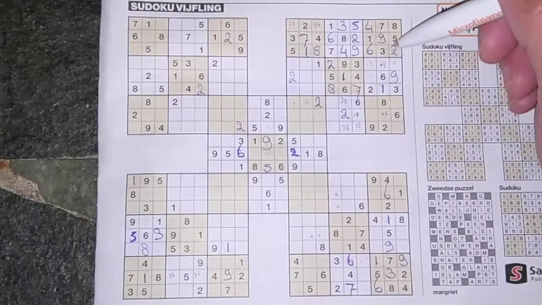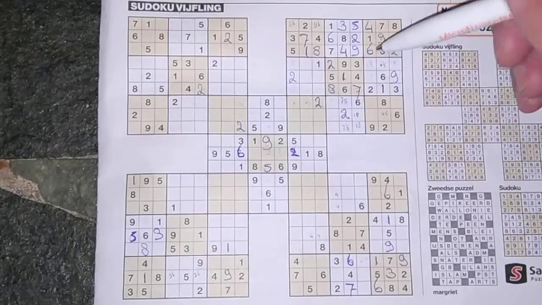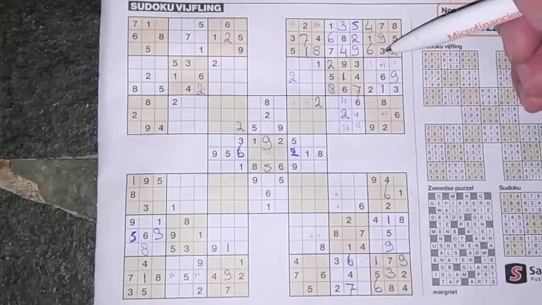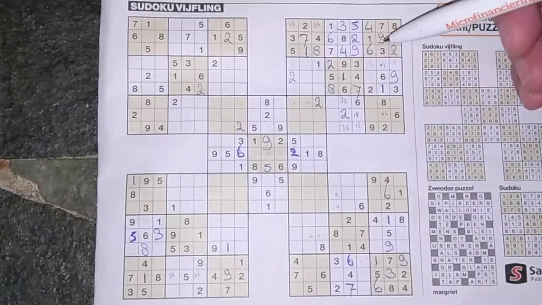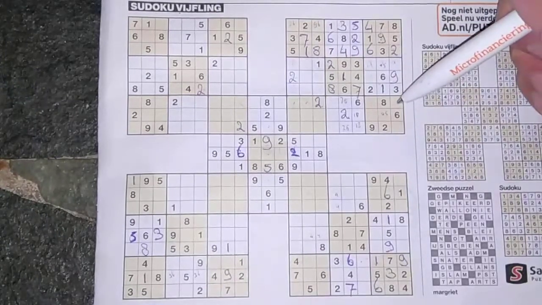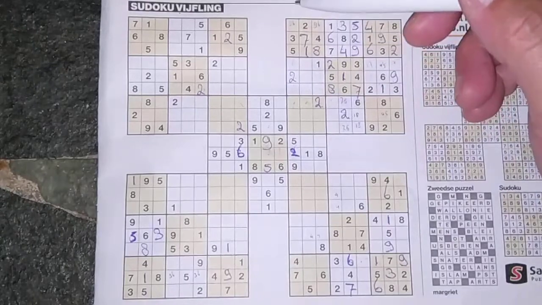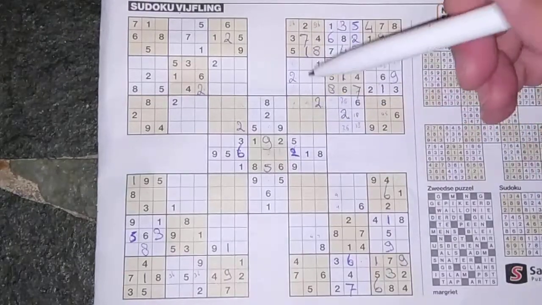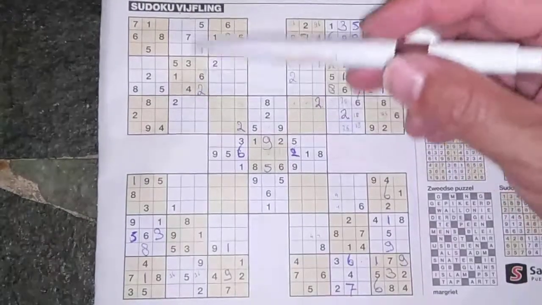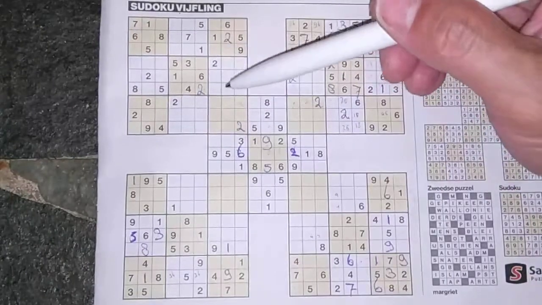4, 5, 8, and 7. Should be the 9. I think I cannot continue. Let's go to this big square.